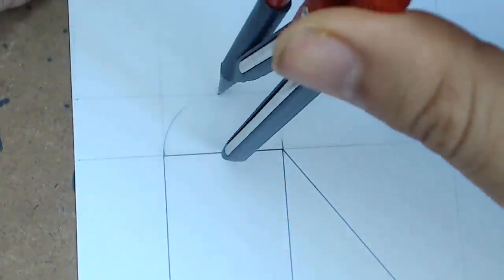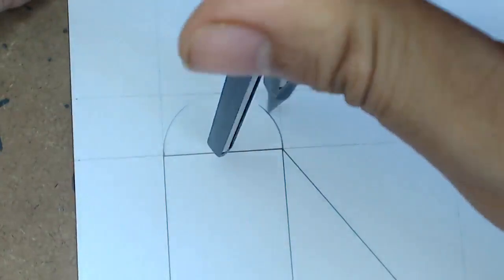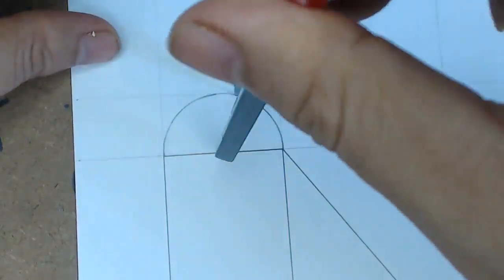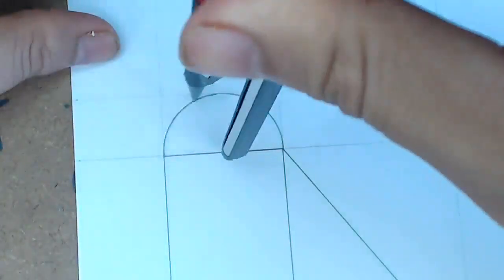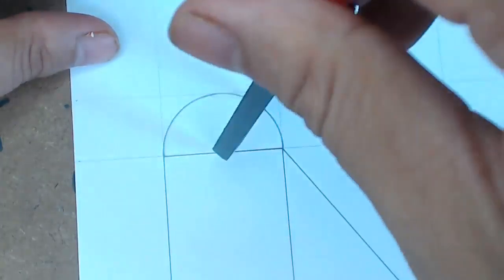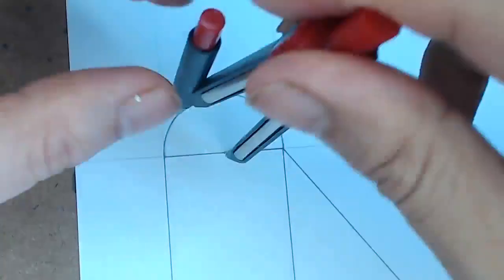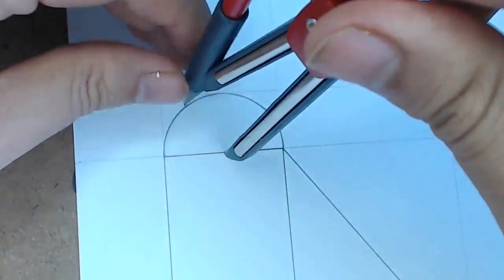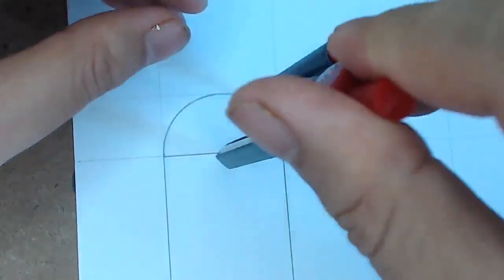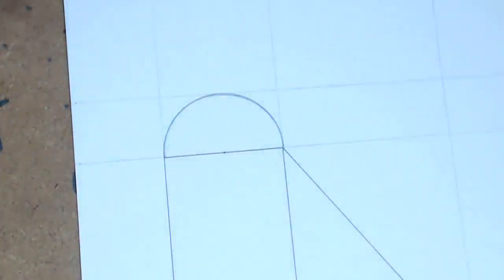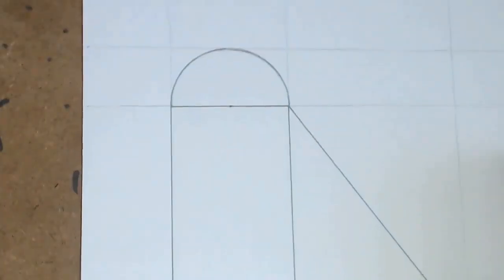If they don't, you may want to adjust the position of the needle at the center. If you're convinced, then it is time to darken your semicircle. Okay, I have mine. Do you have yours?